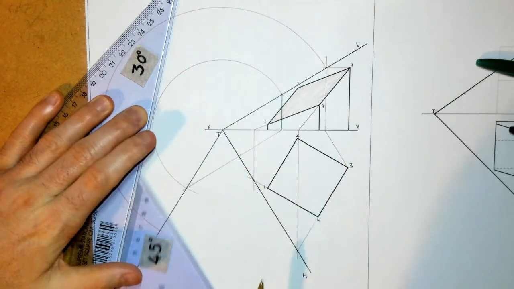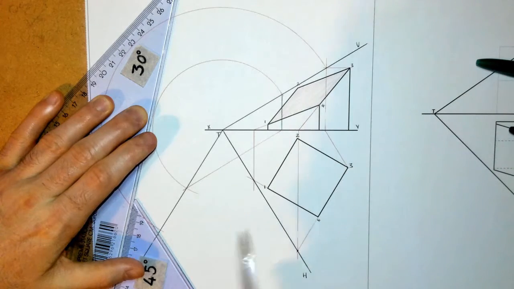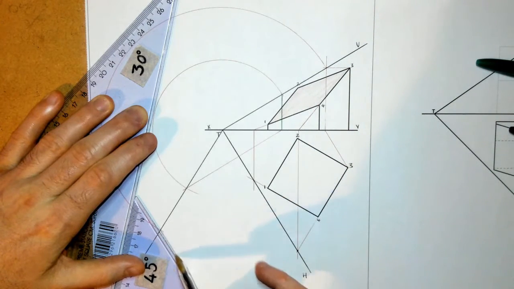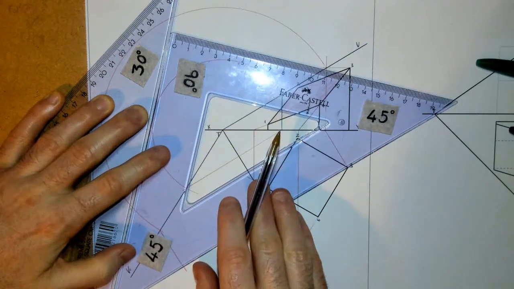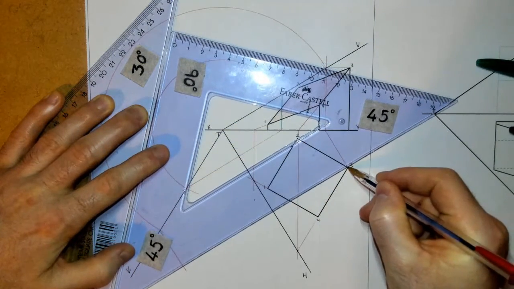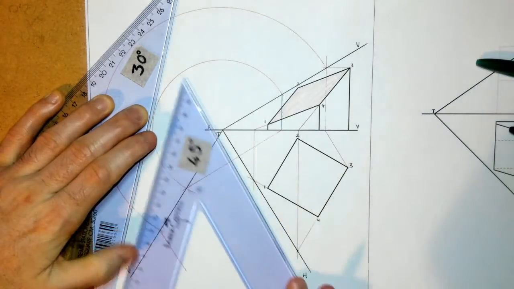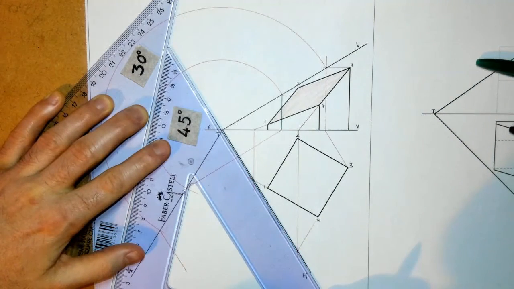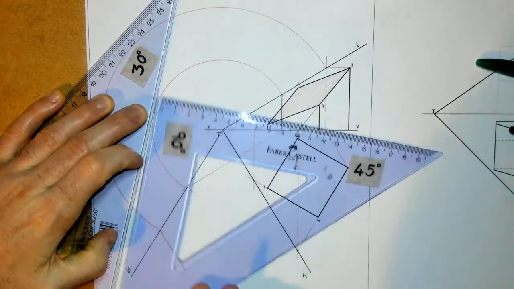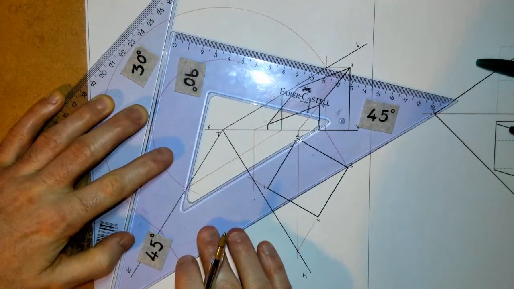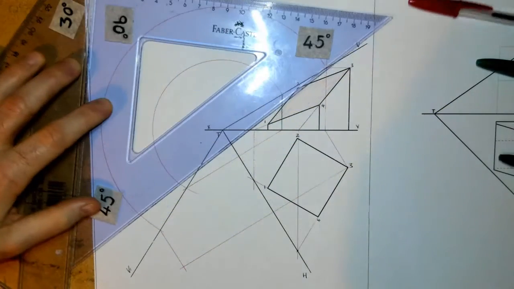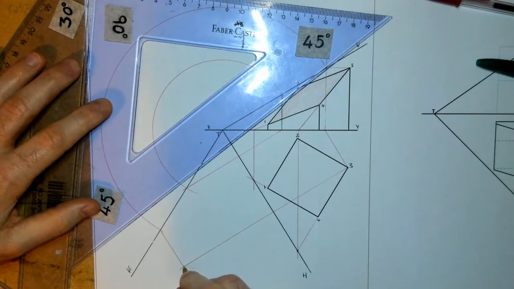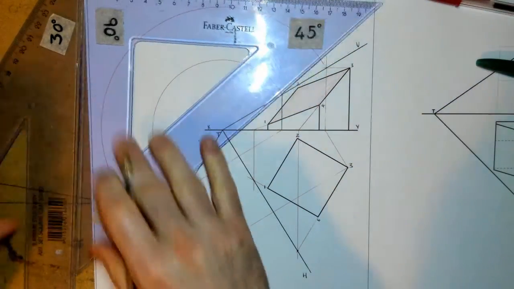So parallel to the horizontal trace, around here, about there, and then perpendicular to the horizontal trace from 3. There we go. And there I have my point 3 found for my true shape.